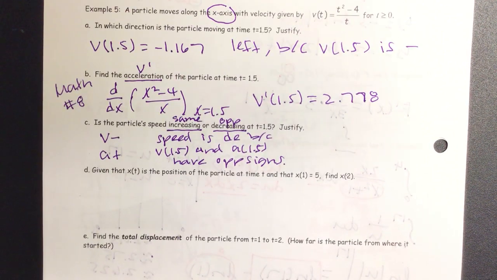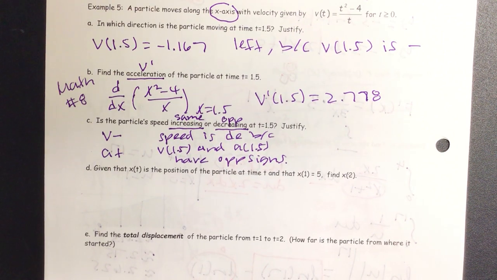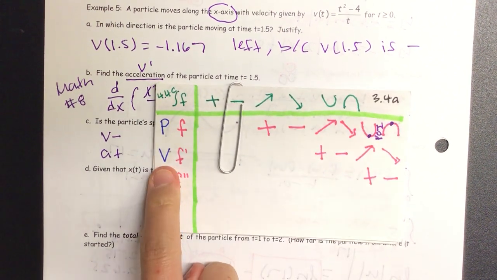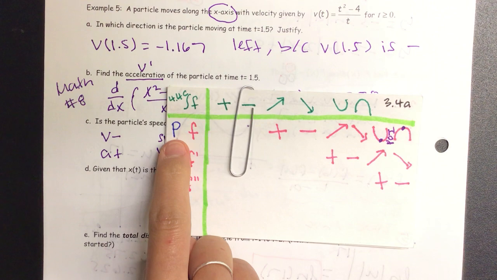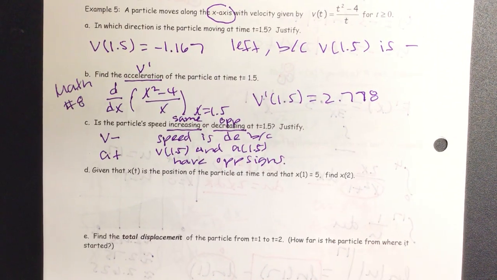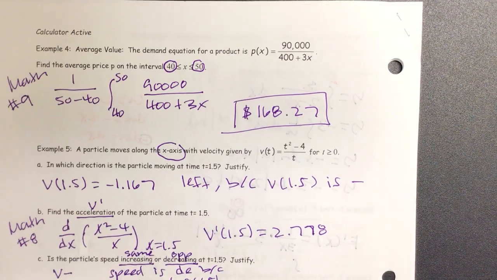All right, let's read part D. Given that x of t is the position of the particle at time t and that x of 1 equals 5, find x of 2. So we need to find the position. We found velocity, we know velocity. To find the position, we have to integrate. This part is going to involve some work, so let's rewrite this as the following.